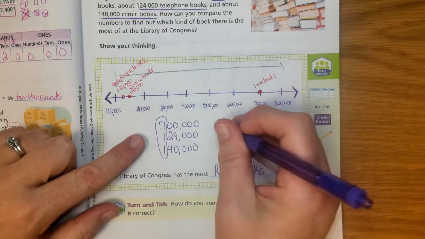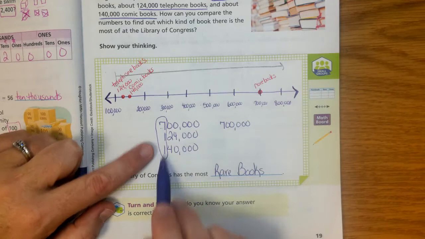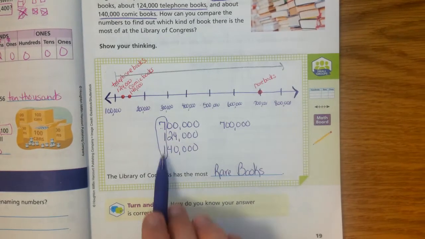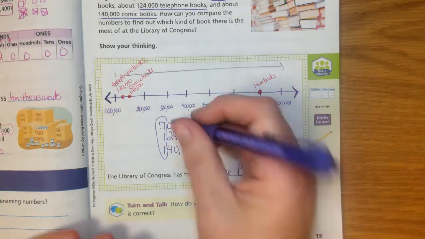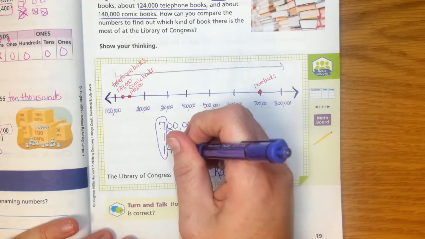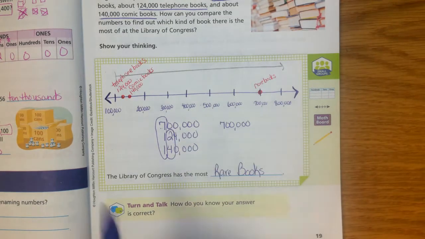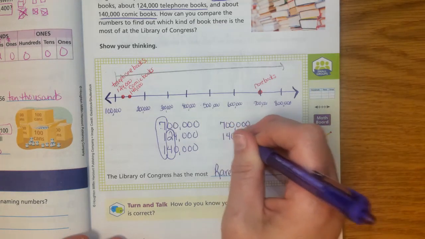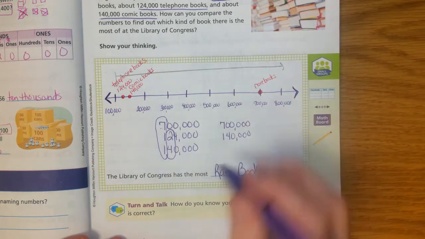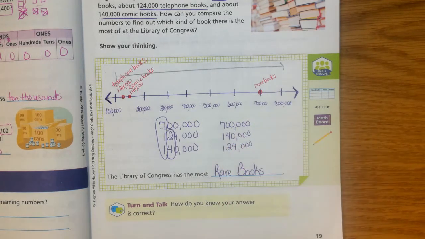Now, what if I wanted to write these in order from greatest to least? Well, I know that my greatest, again, is my 700,000. Which one would come next? Well, I've got 1s in the 100,000s place, so that doesn't help me. So I have to look at the next place value. And in the next place value, I have a 2 and a 4. Well, comparing those two digits, I know that a 4 is bigger than a 2. So my next number would be 140,000. And then obviously my least number is my 124,000.